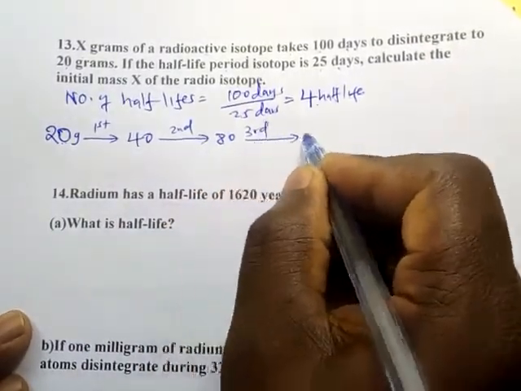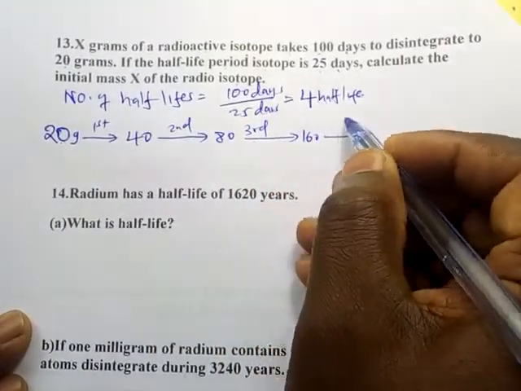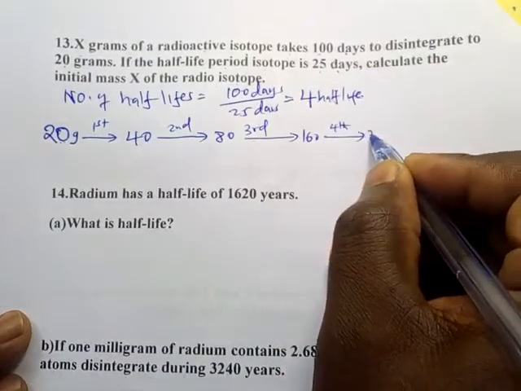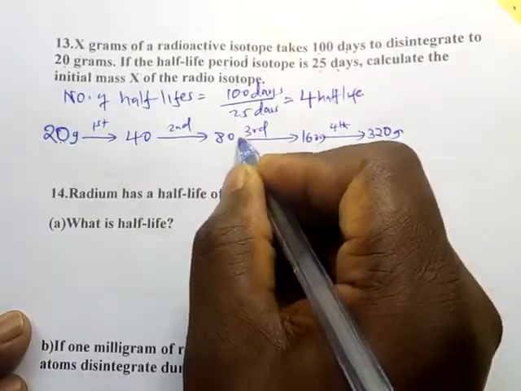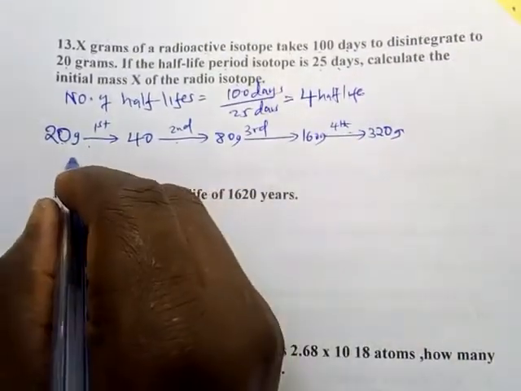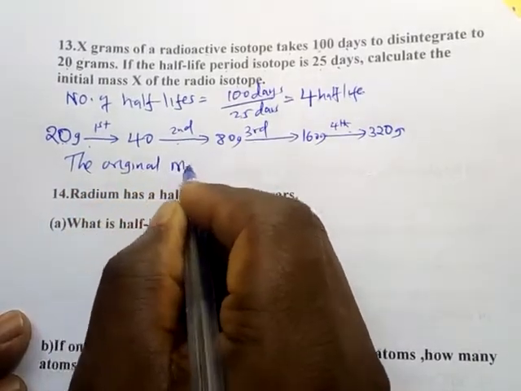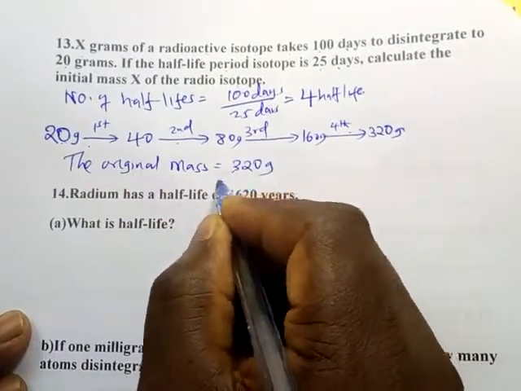Third half-life, 160. And then the fourth is 320. So the original or initial mass was 320 grams.